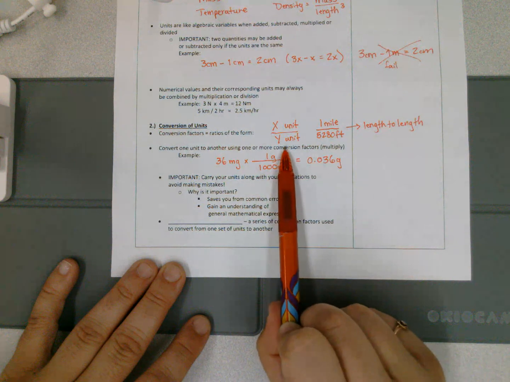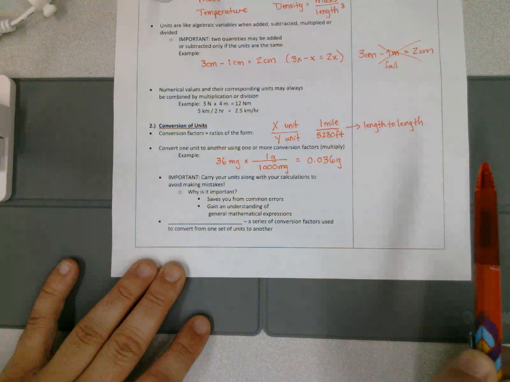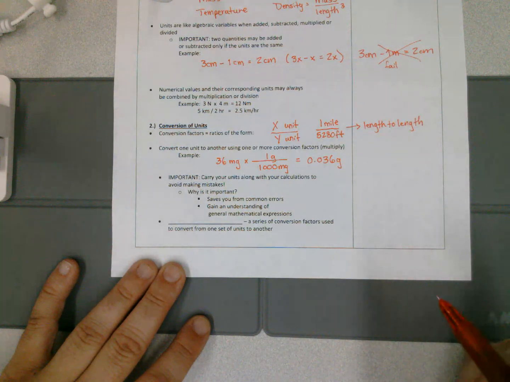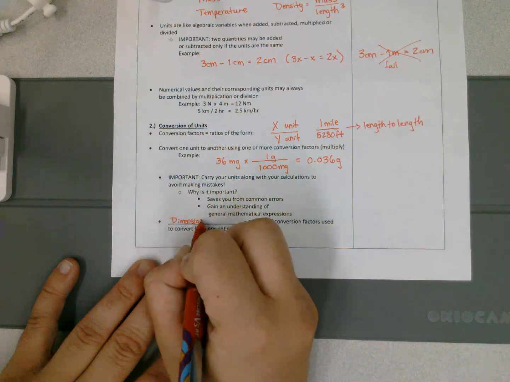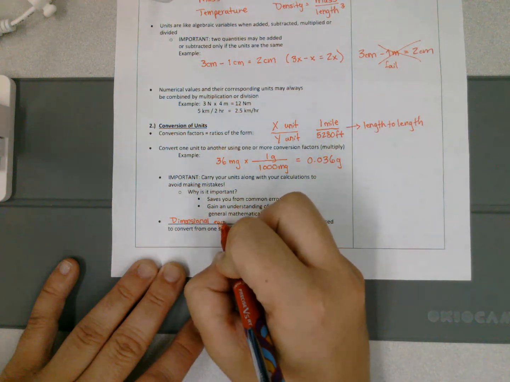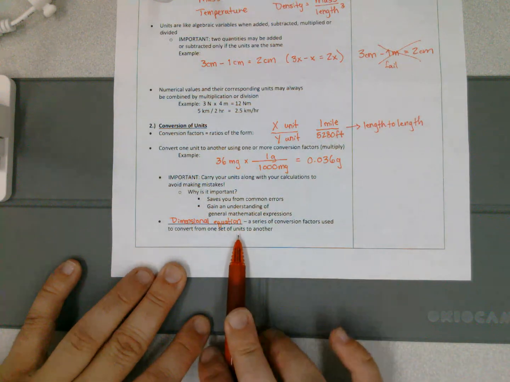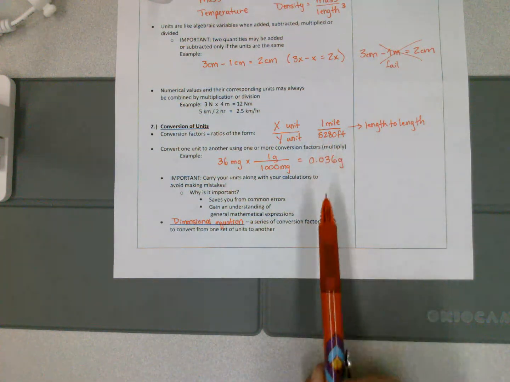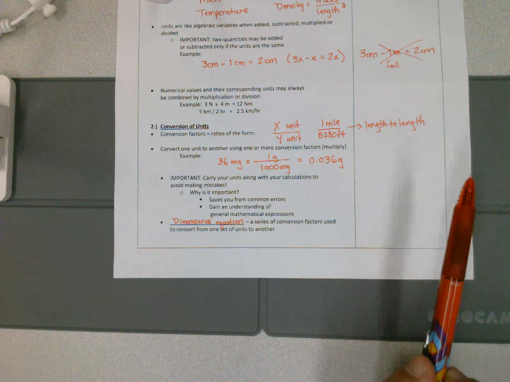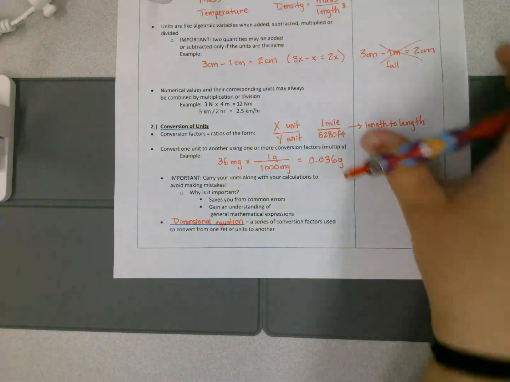When we have multiple of these conversion factors, this x over y up here, and we have multiple of these in a row to try and convert multiple different units, sometimes that's referred to as what we call a dimensional equation. And it's just a series of those conversion factors, one after the other. So these can get really complicated really fast. So up here we go from length to length, but you can also go from length to mass and then mass to volume, and you can do all sorts of conversions one after the other. So that's really, really important as we're going through.